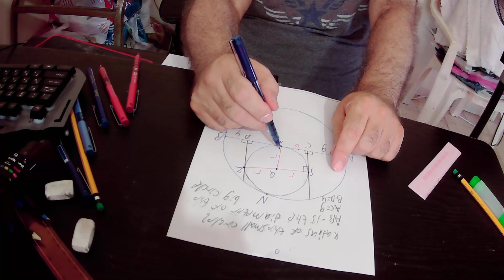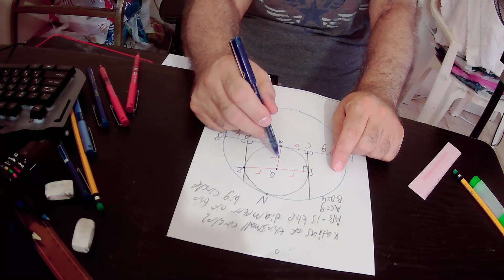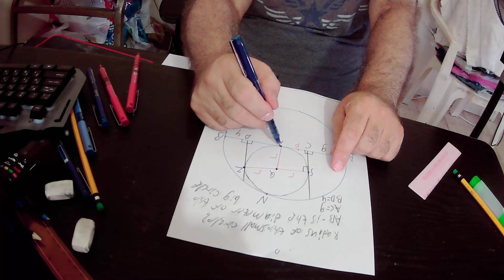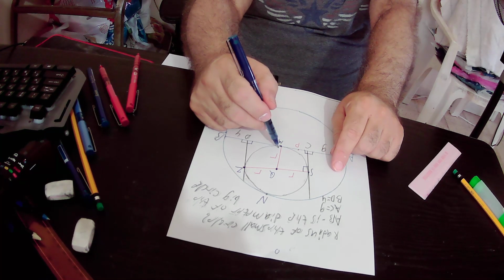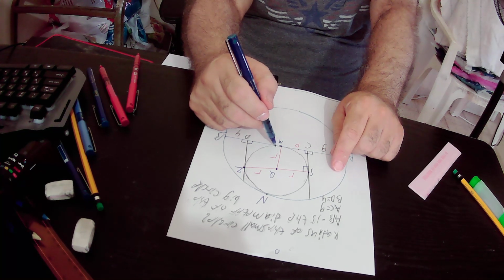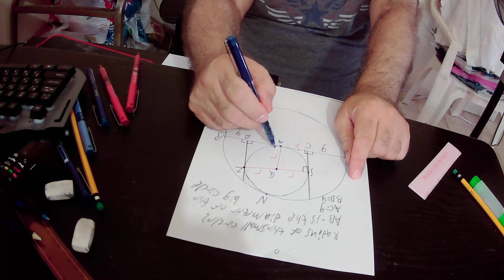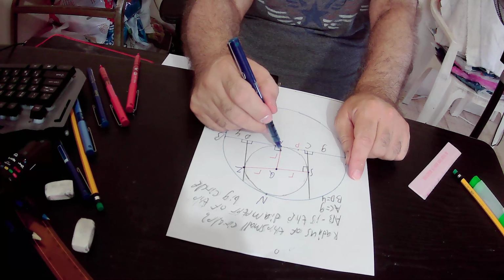That is to say, the radius is drawn until it touches the launch point, point M. So therefore, the tangent is perpendicular to the radius. That is to say, this angle is a right angle, and also this angle is a right angle.